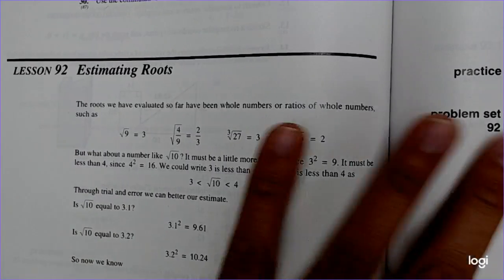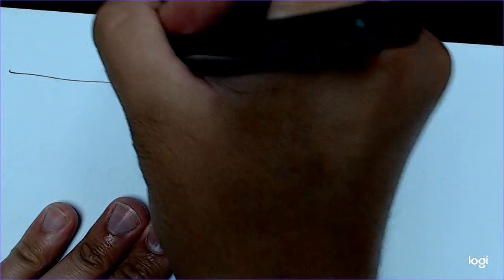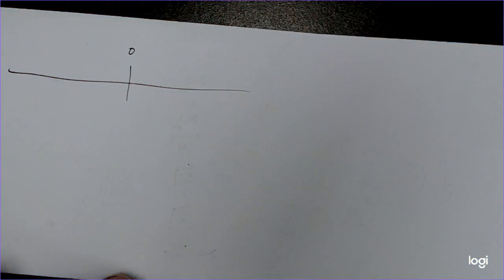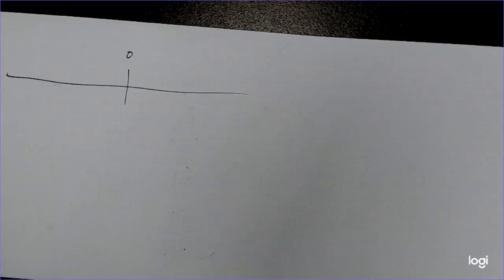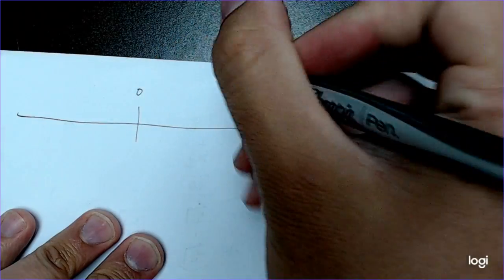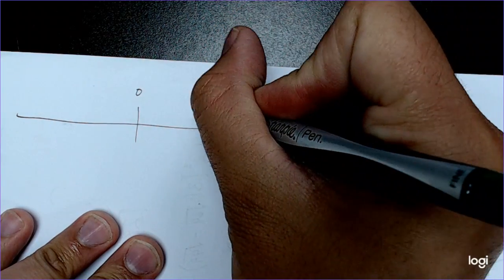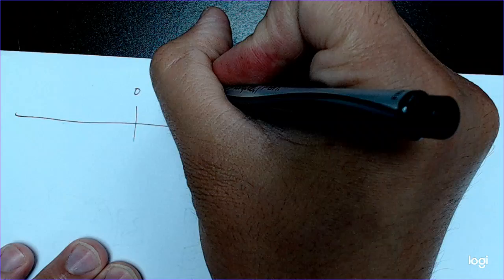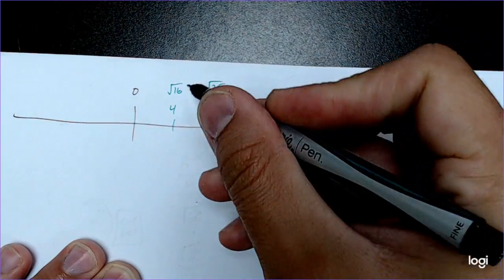So, for example, let's take a number line, right? So let's say I've got a number line, and we'll evaluate something like the square root of 25, right? So we know the square root of 25 is going to be right here at the number 5. We also know that the square root of 16 will be right here at the number 4. These are the same number.